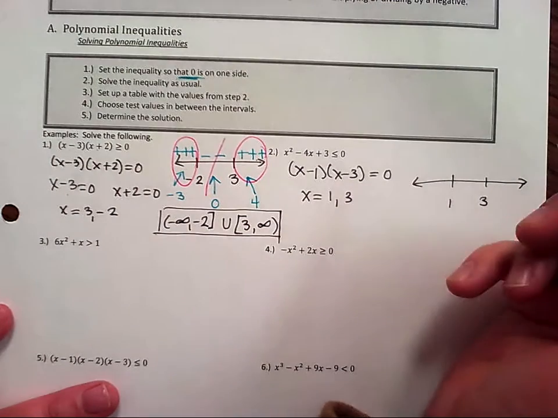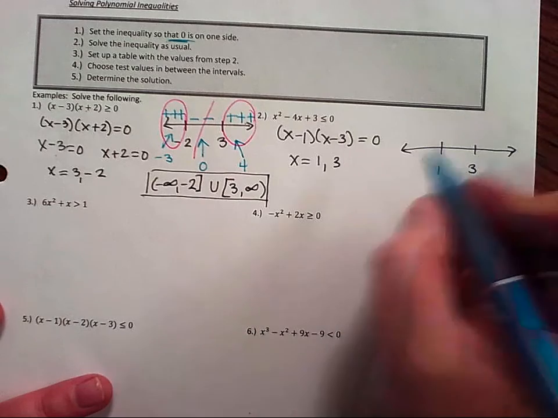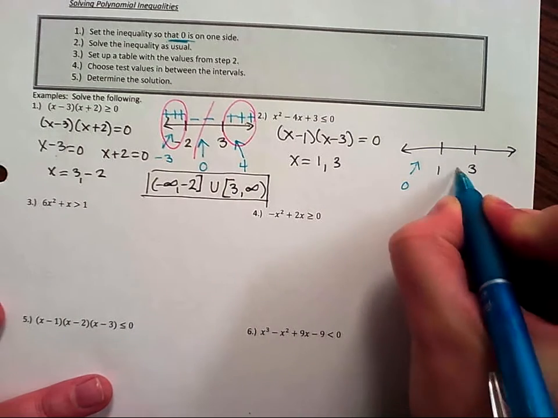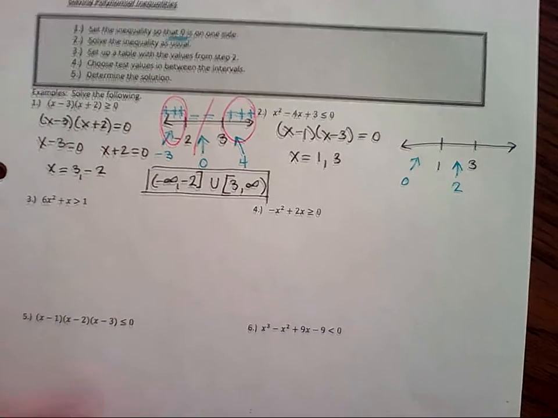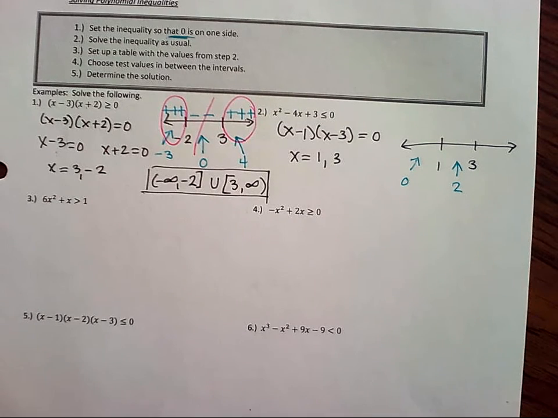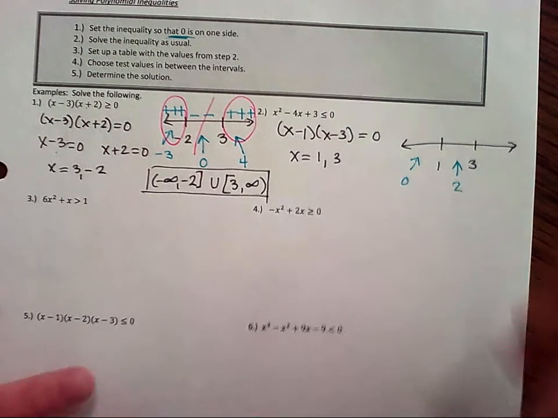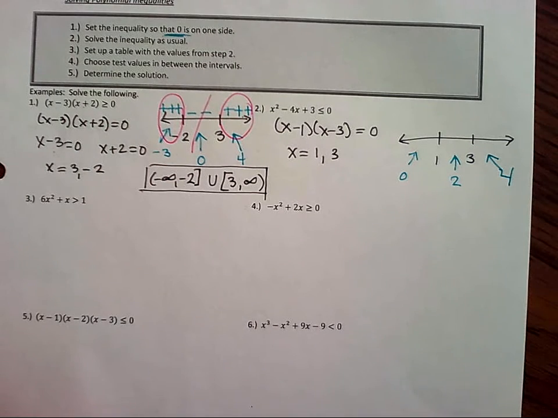What are some test values you can choose? I always like to choose 0. Got to choose 2 in here. Maybe somebody wants to have a little fun and choose 2.5. Go for it. Make it easy. You can choose any test value you want. Here, I'm going to choose 4. Maybe you want to choose 100. I don't know what you do for fun. Somebody have a question over here? No?